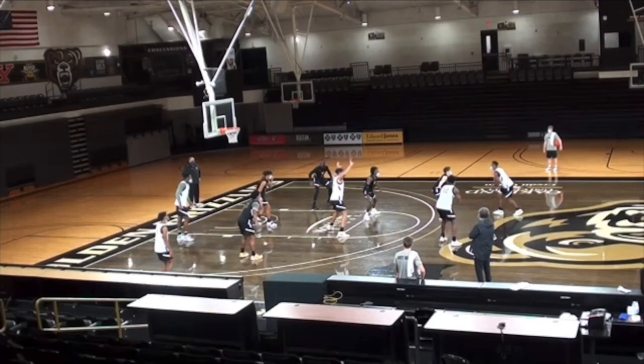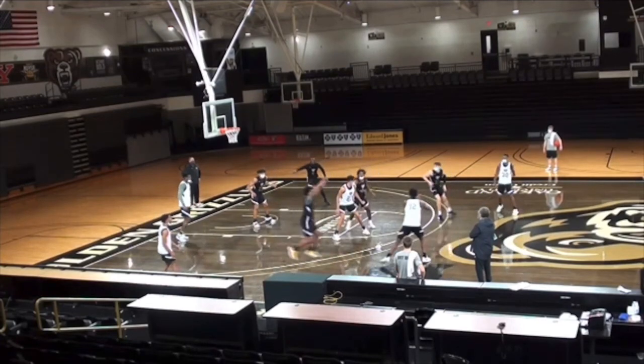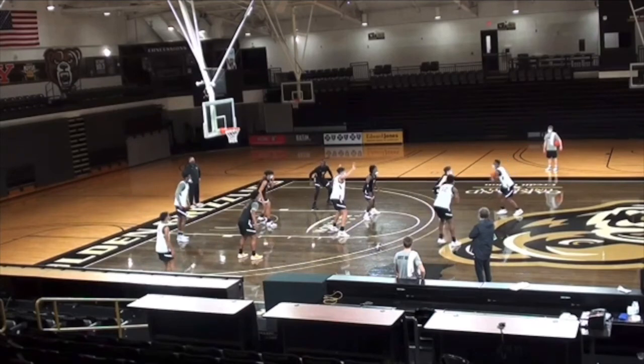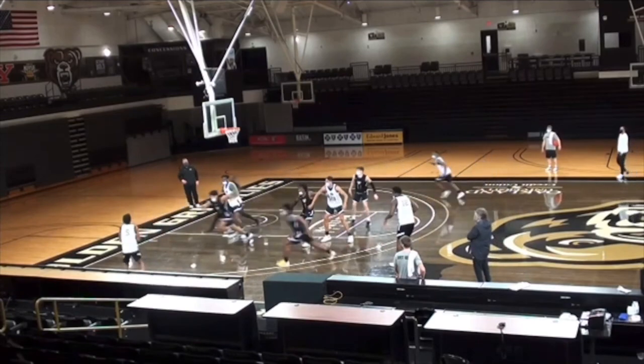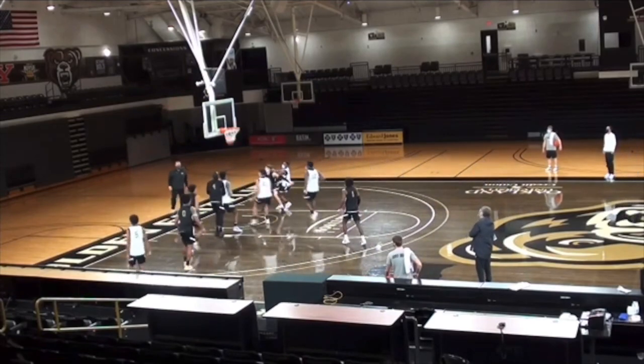But look, because this player's in no man's land, look when this ball gets swung. Now this player has to step up, and the short corner is totally left vacant. Again, get to this area right here. So when the ball gets swung, you can immediately sprint out, and this player can stay in the short corner. But this player's in total no man's land. So now look, swing to the short corner. No one's there. Wide open catch and shoot three.